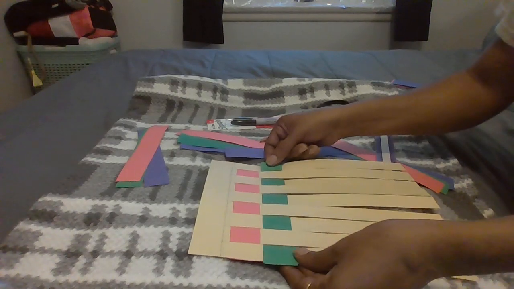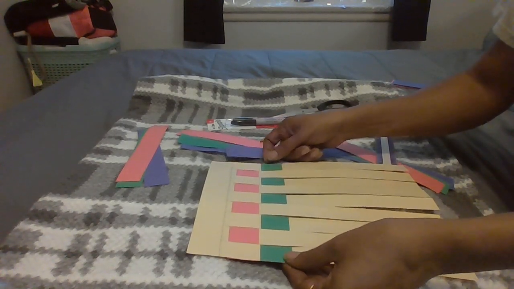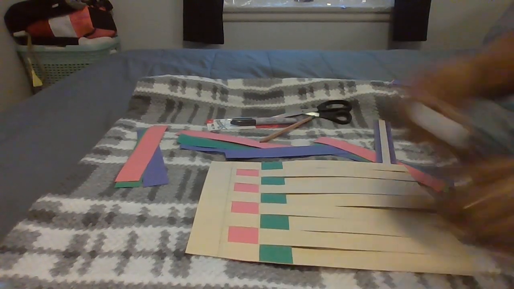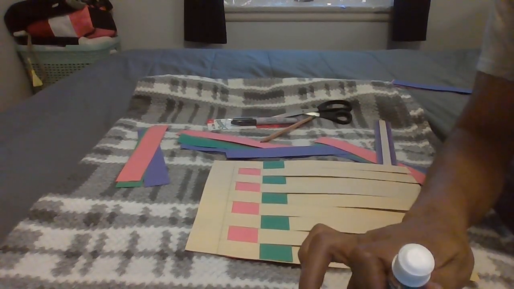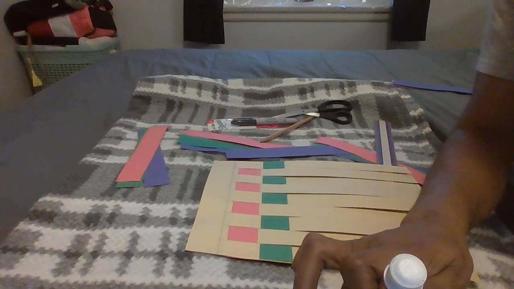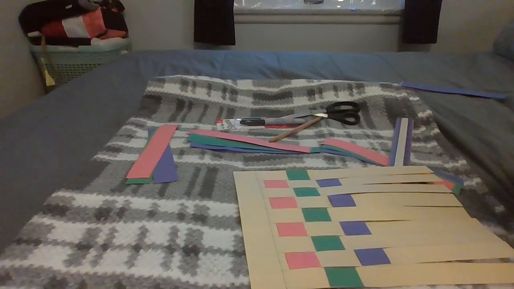And keep in mind, always pull your strips up as far as they can go. So now I'm going to pause the video and continue weaving my strips until the end.